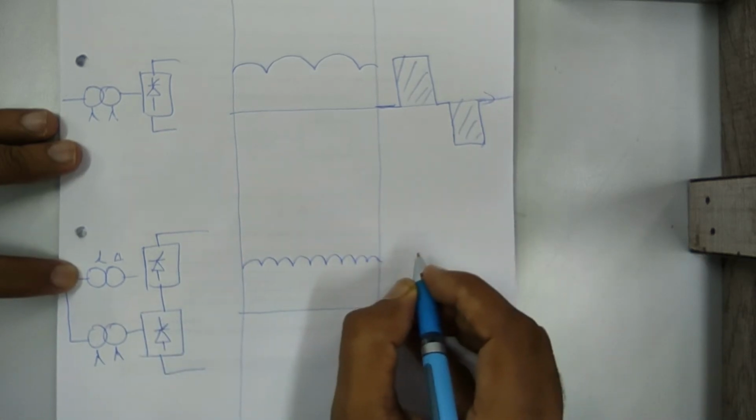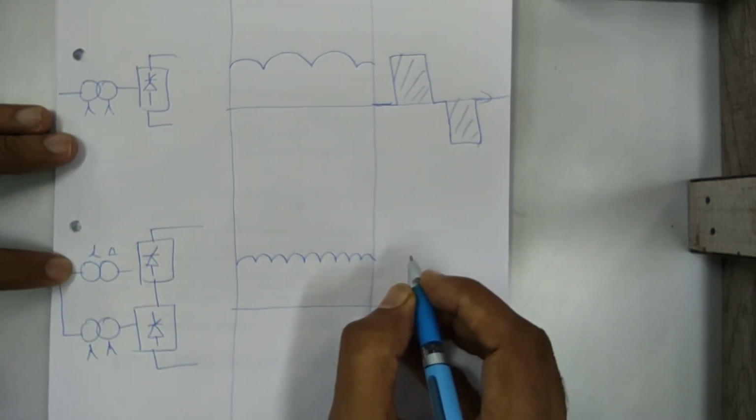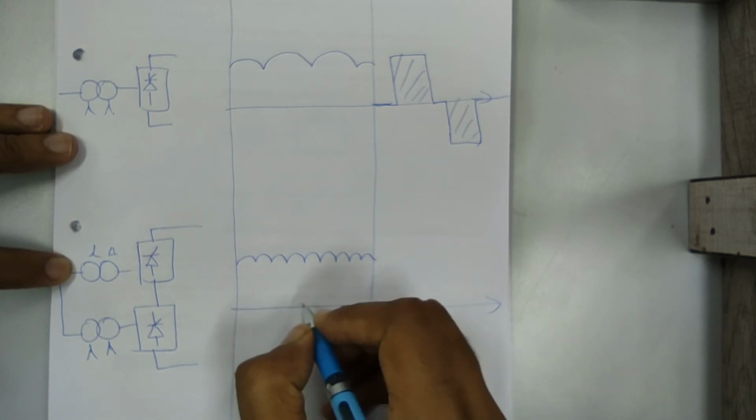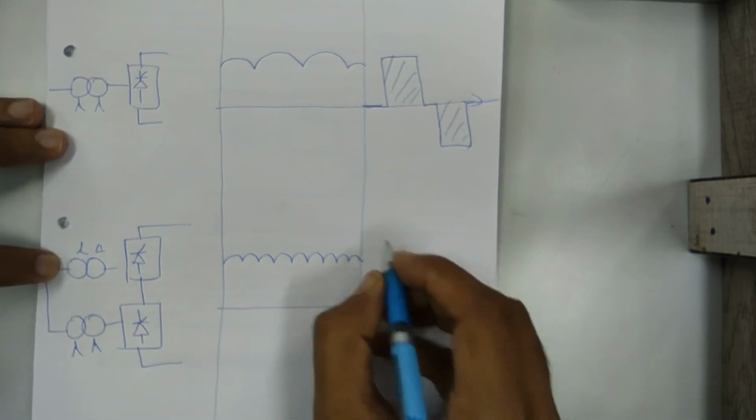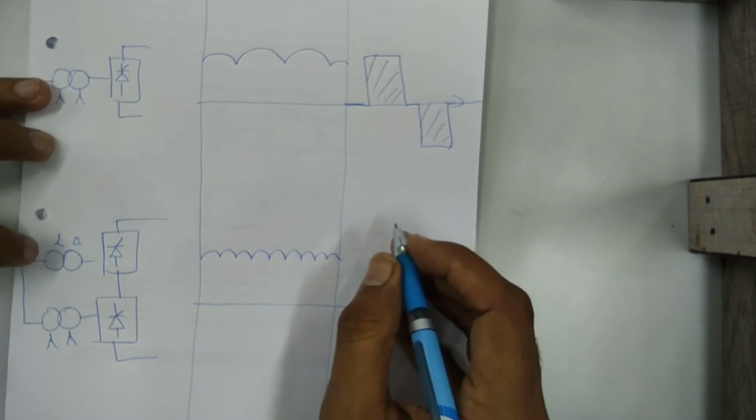So in this case you get the 12 pulse output. Clear? Half cycle you get only 6 pulse. Clear? So what is the waveform at the AC side you get here?